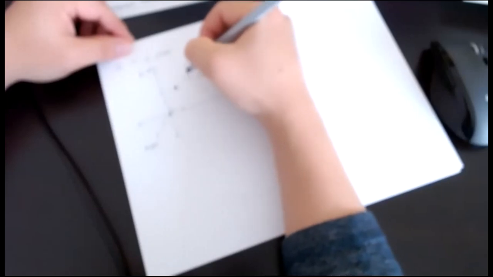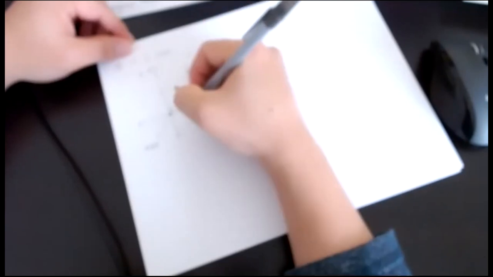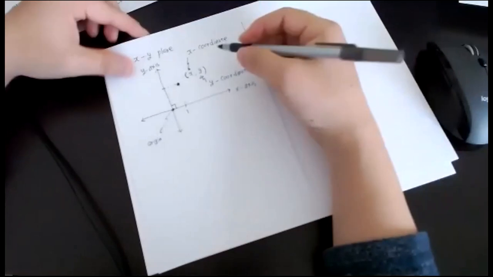So 1 comma 3. We use parentheses and x comma y. Here x means the x-coordinate, for example 1, and this is the y-coordinate. The second number represents the y-coordinate. So parenthesis, x comma y, close parenthesis.